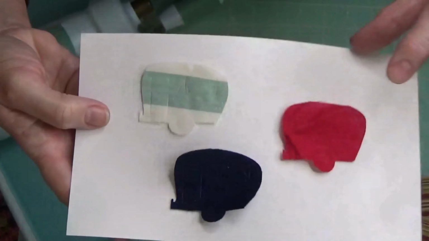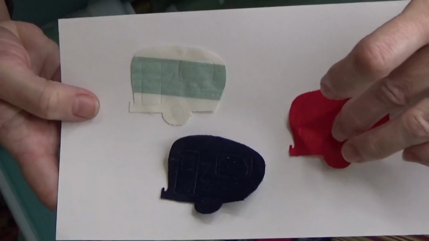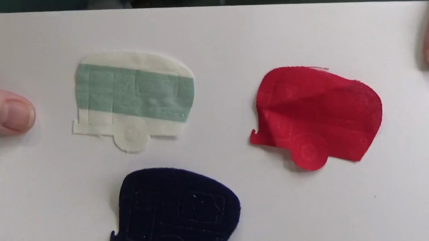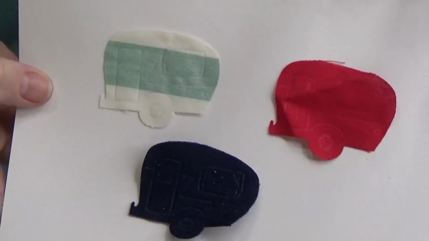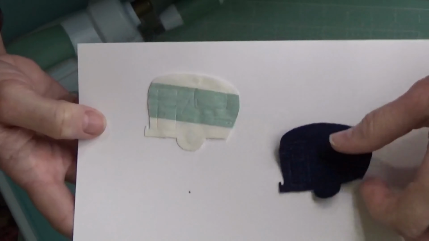Now, what do you think of these? So the red one, super cute, but again, that's a really thin fabric. You can see some detail there. Yeah, it is a little wrinkled, I know, but not really the detail I want. So now we're down to these two.